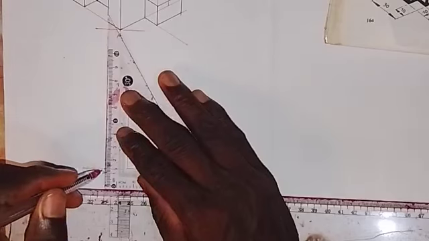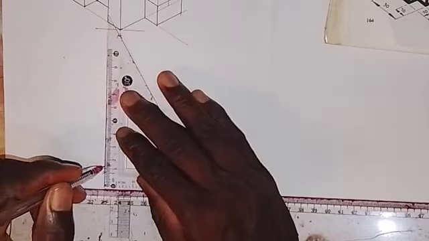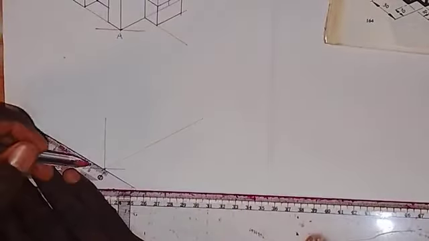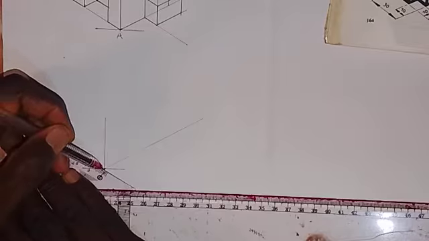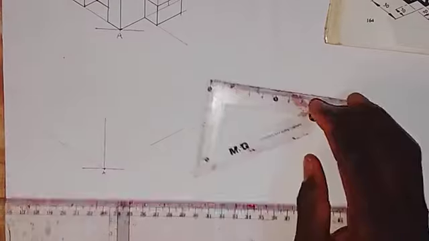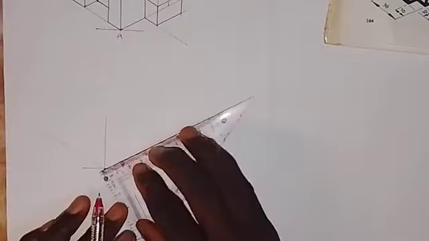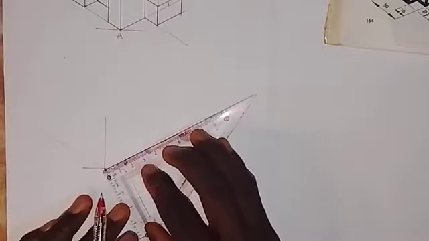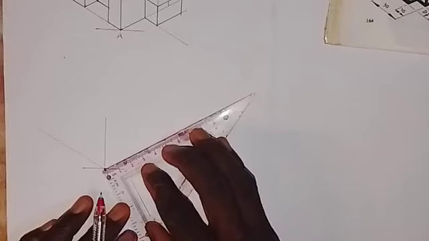Then I'm going to erect a vertical line at this point A up like this, and then I'll turn the set square this way and draw a line in this direction. So we have this now. Let's take the measurements as we have there. I'm going to take a measurement of 65 millimeters from point A in this direction.